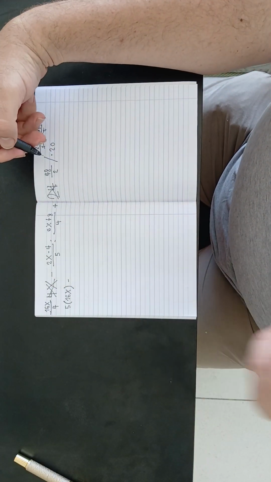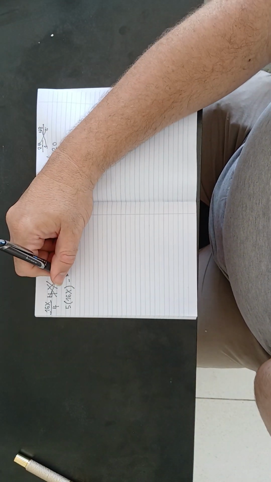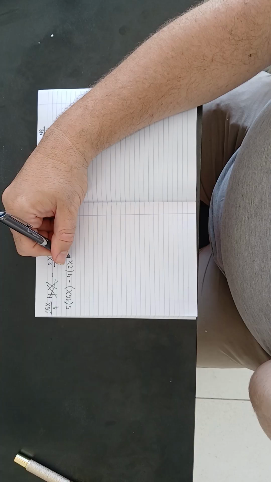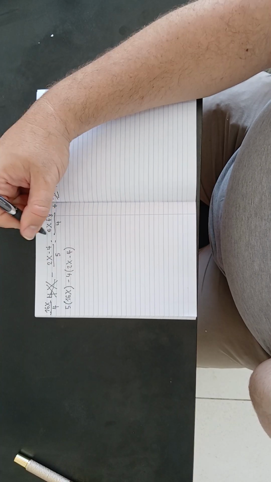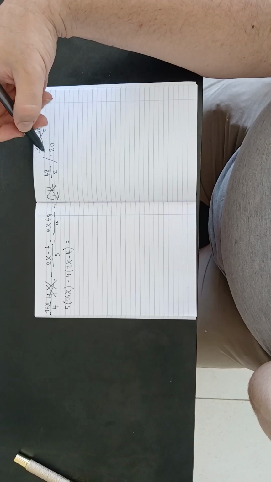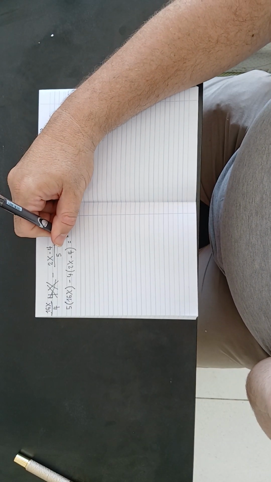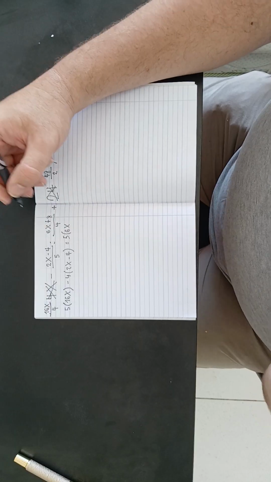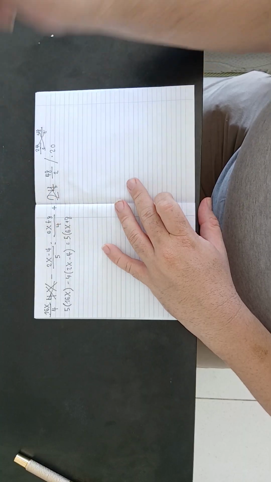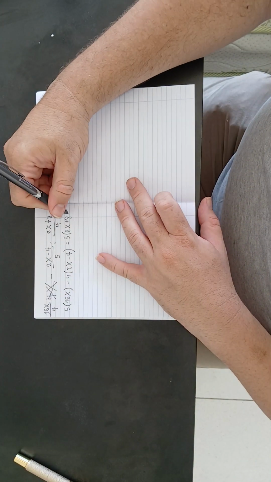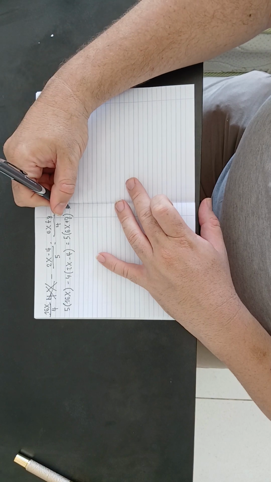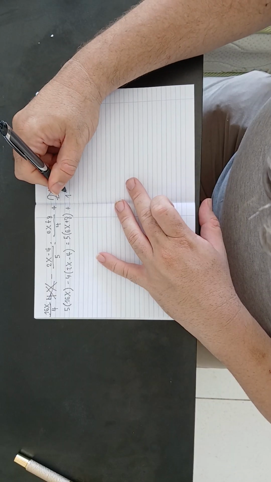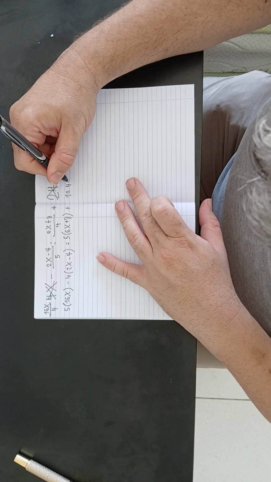Okay, 20 divided by -5 is -4, multiplied by 2x minus 4, equal to 20 divided by 4, which is 5. So 5 multiplied by 6x plus 8, plus 20 divided by 2 is 10, plus 10 multiplied by 48.